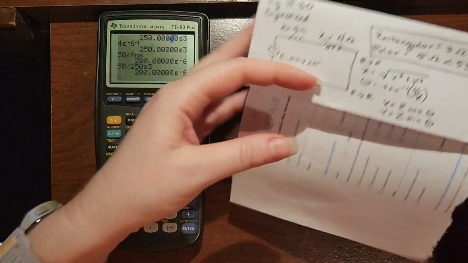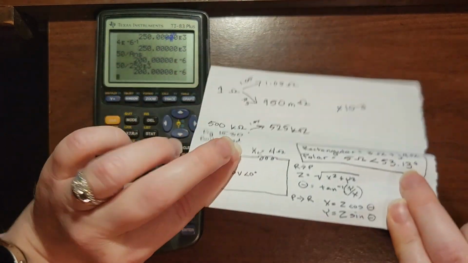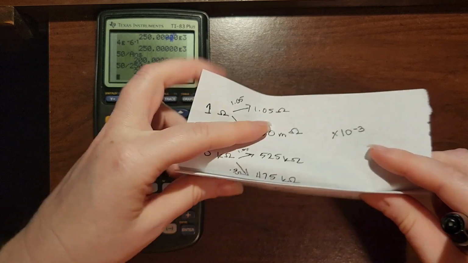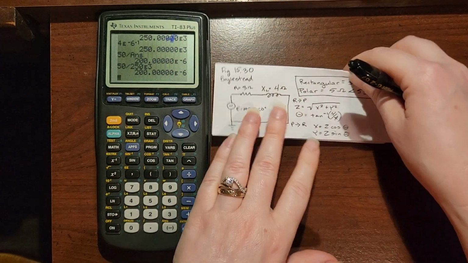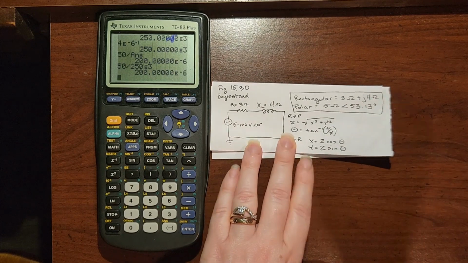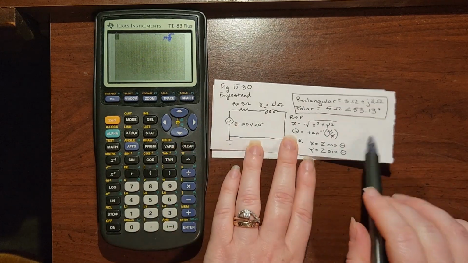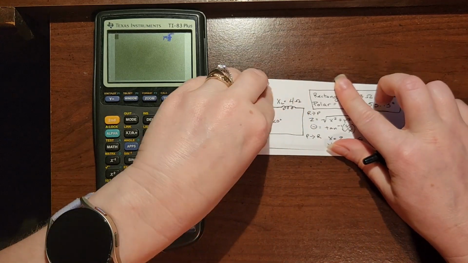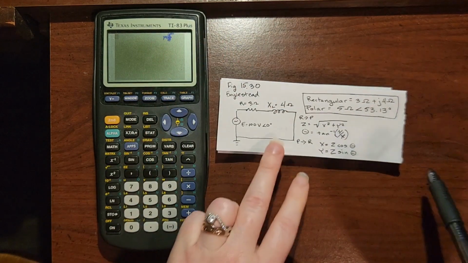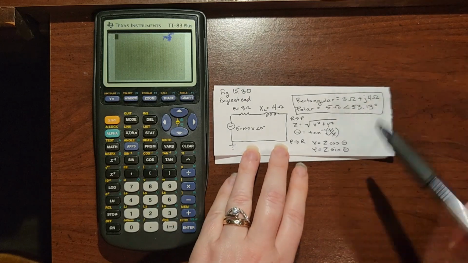I use a lot of spare paper. That's all this extra stuff is. Now this is an example. Let's clear that. This is an example from the book that we use for DC and AC, the Boylestad book. This is figure 15.30.